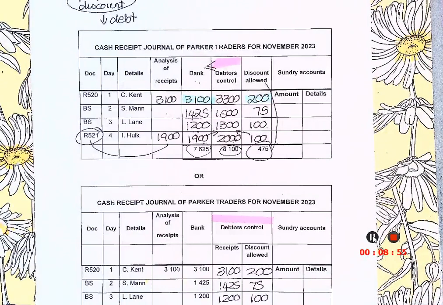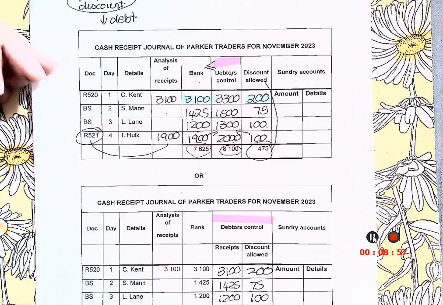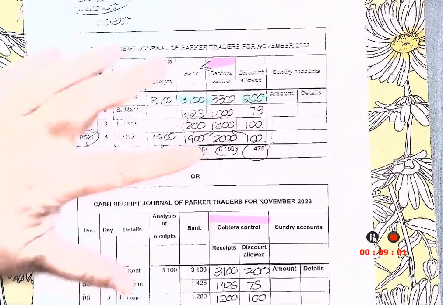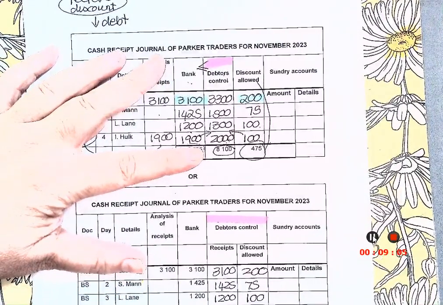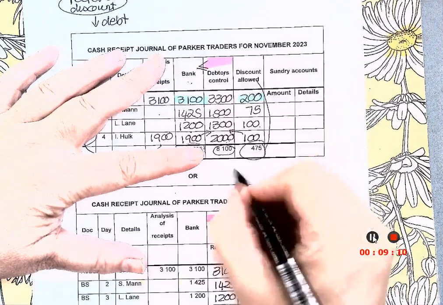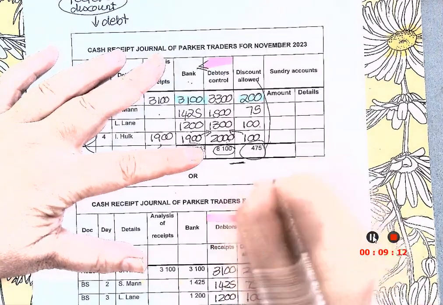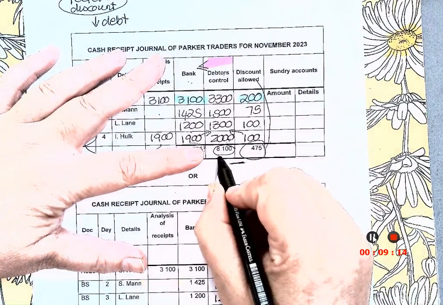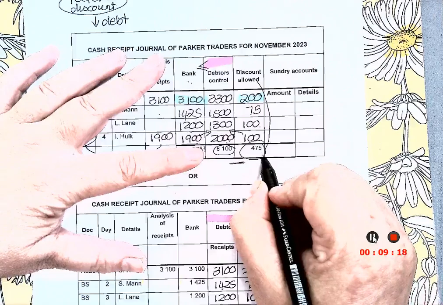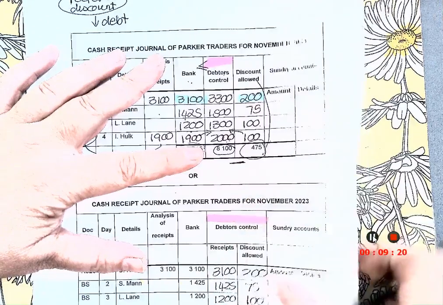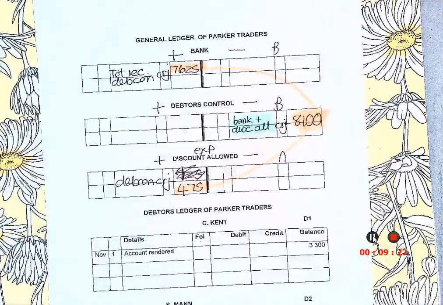Okay, I also want to make sure with this, please listen. If I leave out the bank column, how will I get the bank? Subtracting the debtors and the discount. That's it. Can you see? I will subtract the discount from the debtors because this isn't cash. Okay. Any other questions?